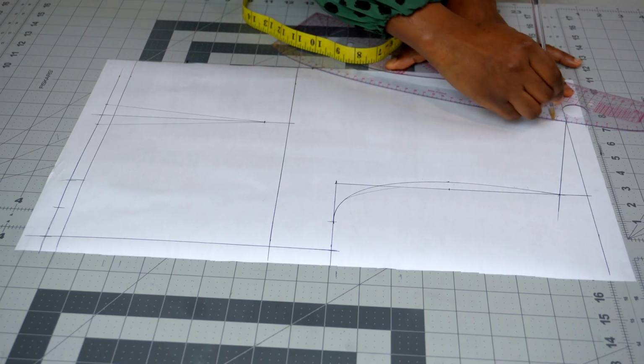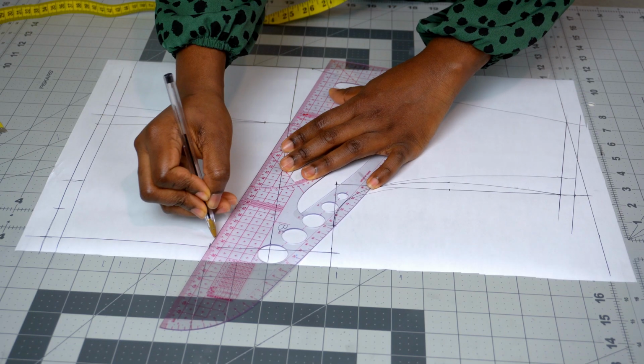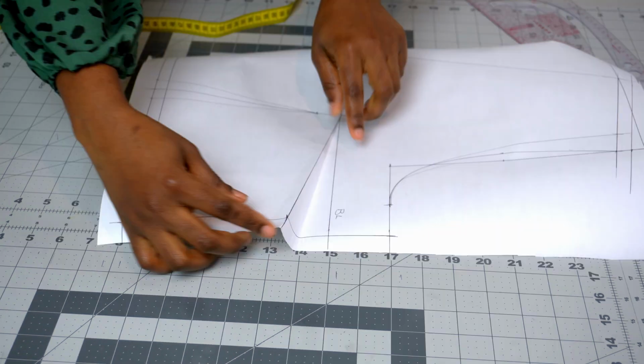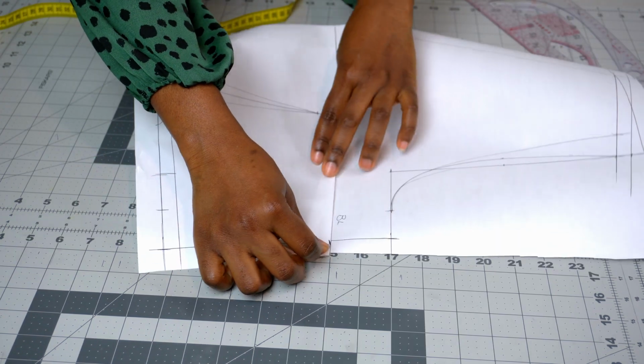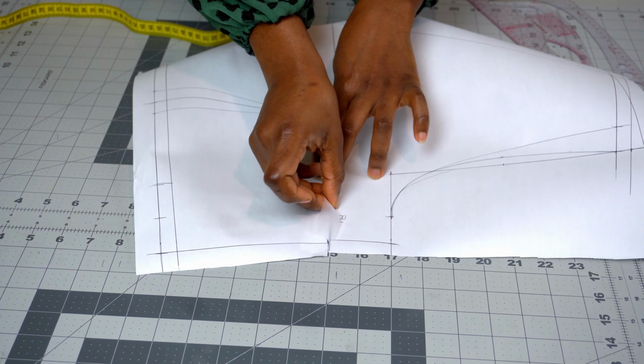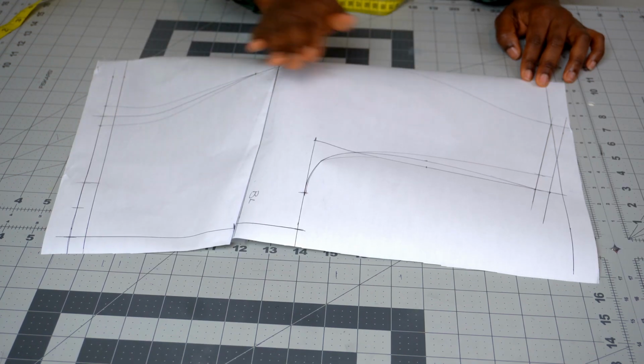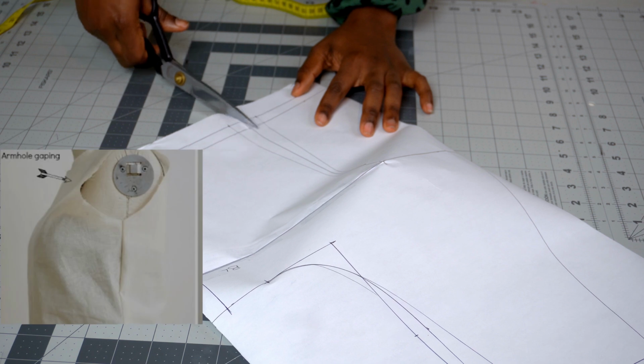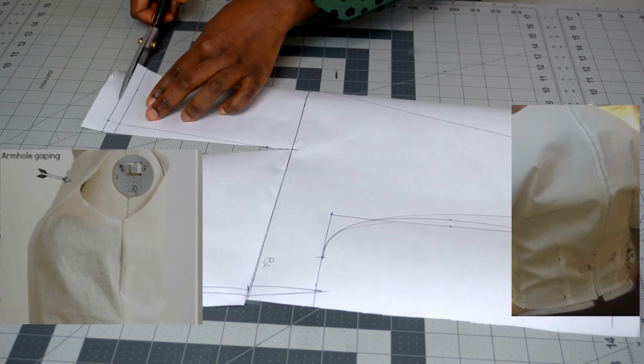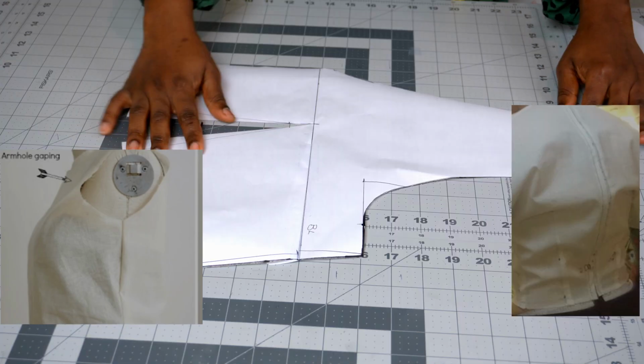In this tutorial, you'll be learning how to properly draft your basic bodice pattern. I know a lot of you guys already know how to draft this pattern, but this is an updated version of this pattern. So for those that are still having fitting issues with their pattern, like a bulky armhole and your zipper not laying flat at the back, this tutorial is all you need.